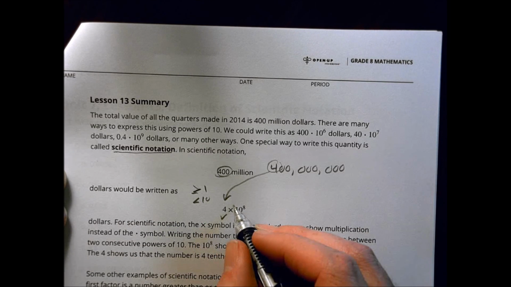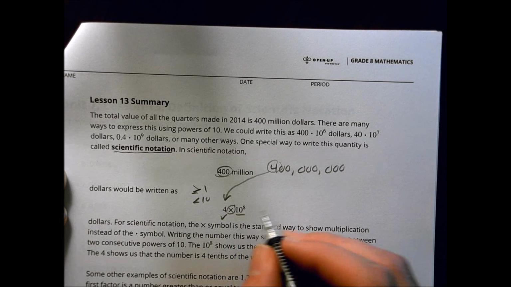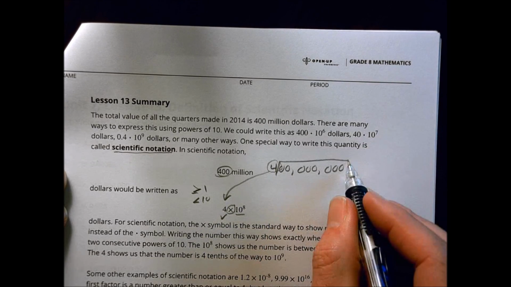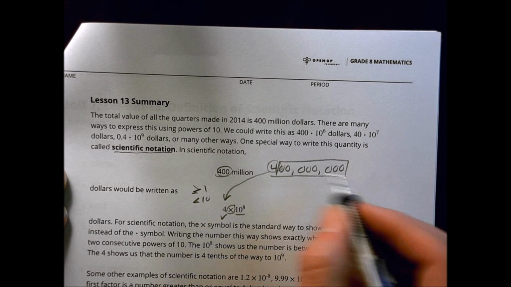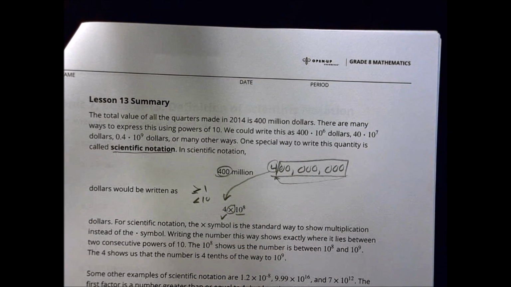It's a product of two numbers, so we're going to multiply it out, and I have an integer with a base 10 value here. It tells me 10 to the 8th power, which in this case says I have 8 zeros, or 8 spaces behind the decimal, and that works out there. Again, we use the x symbol, the multiplication symbol, for the standard way to show multiplication. Okay, so just some great examples of what we did there.